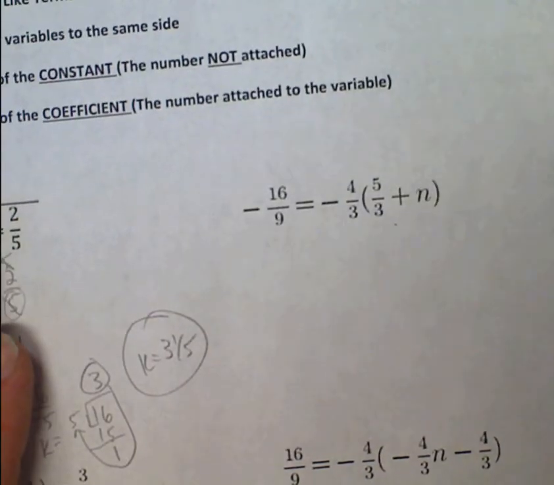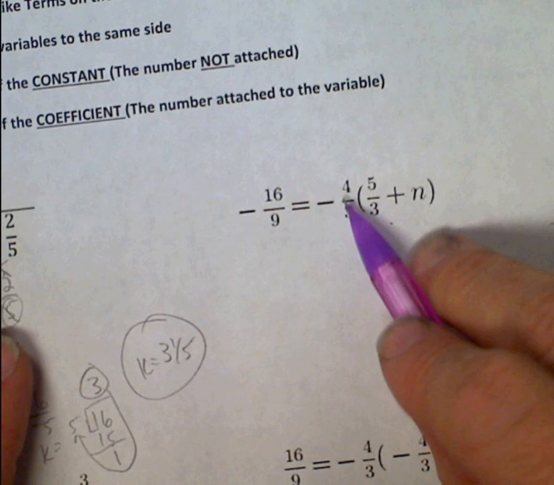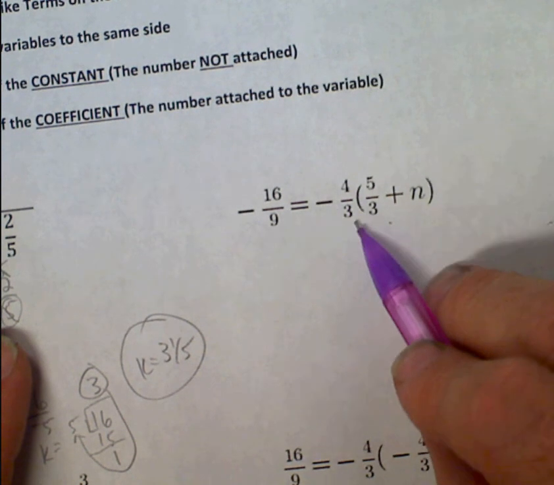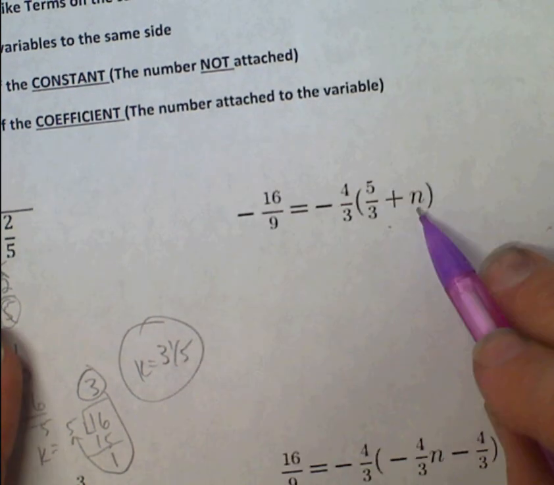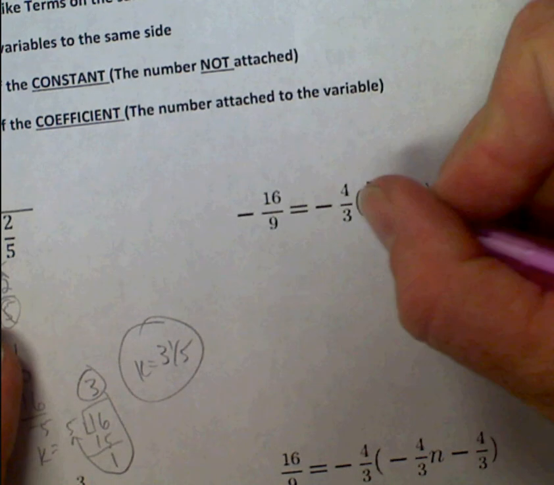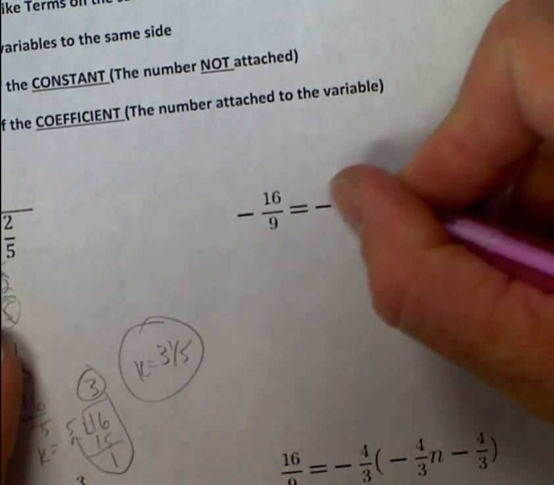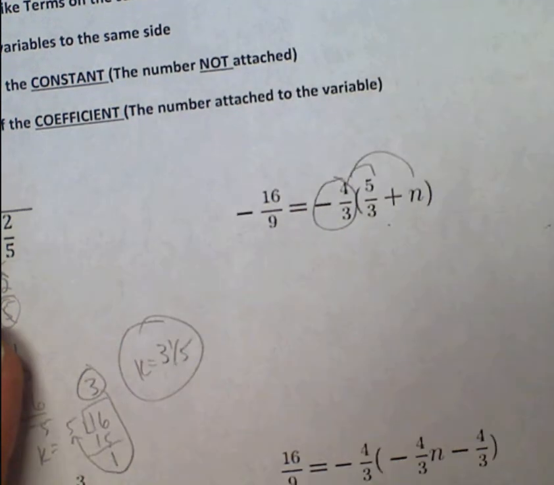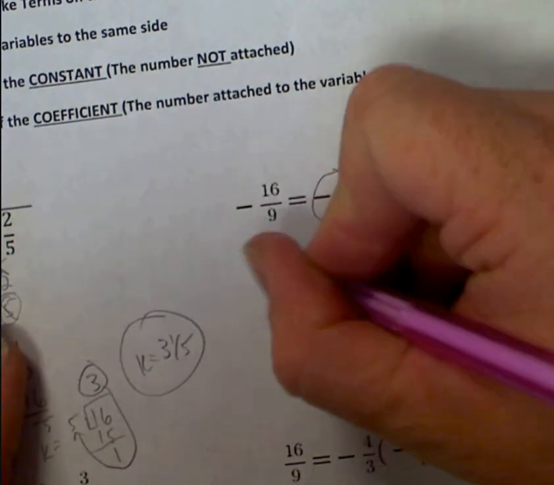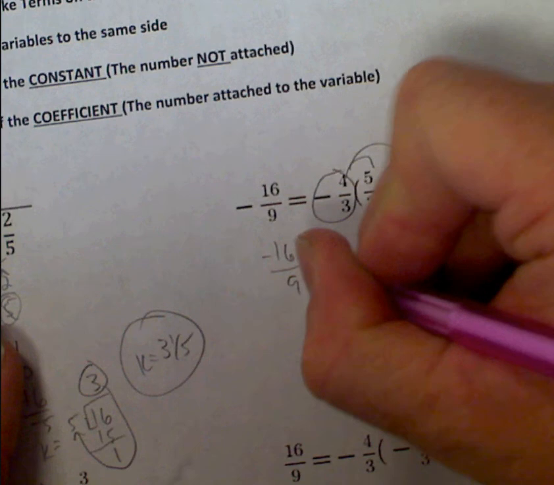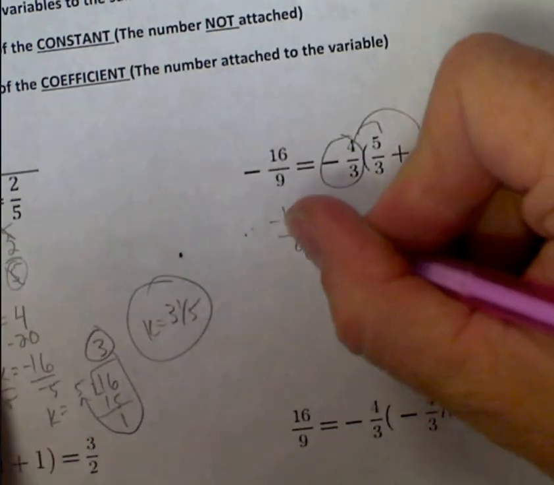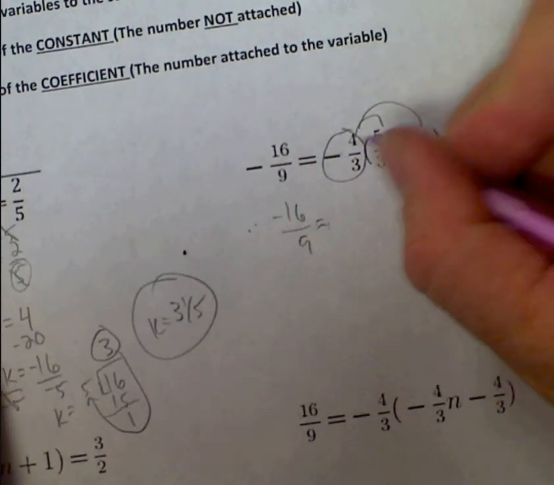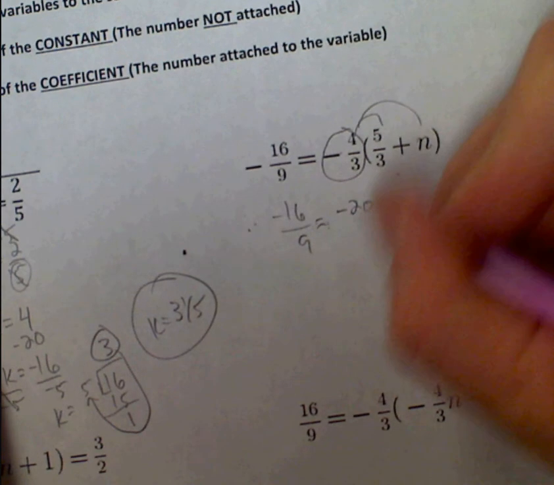Next one. We have -4 over 3. We have no check marks that we need to do. We're going to go ahead and distribute -4 over 3, always first. -16 over 9 equals -4 times 5 is -20. 3 times 3 is 9.